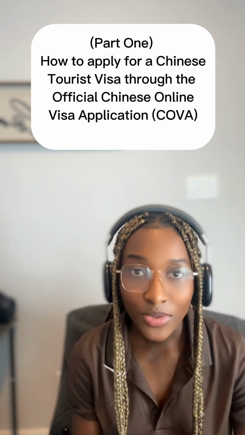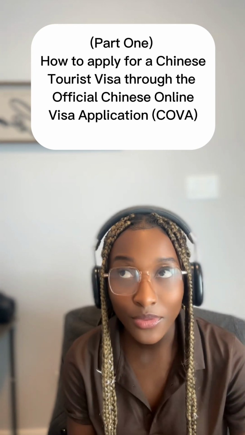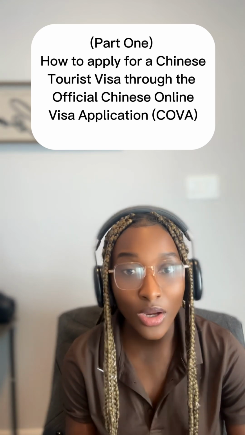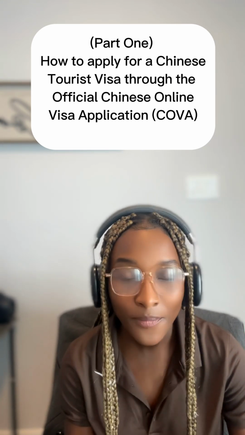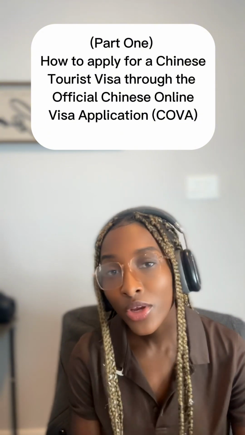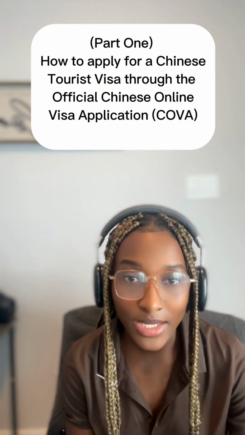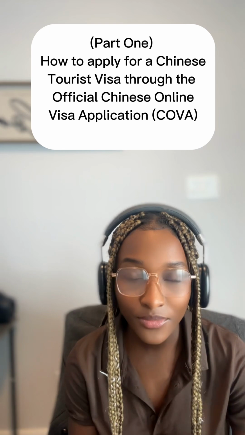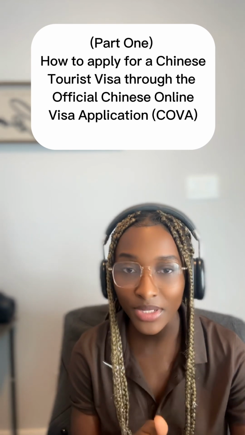Now, you have to know this, for US citizens, you do not need a visa appointment to go to the Chinese embassy. Once you fill out the application, you can just walk into the embassy at any time during business hours and submit your application.